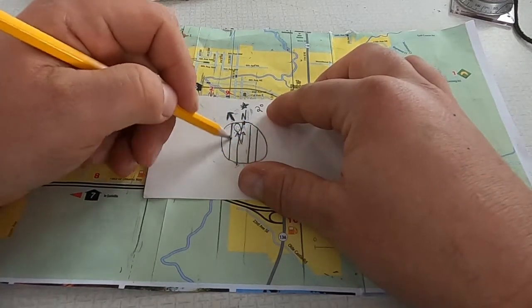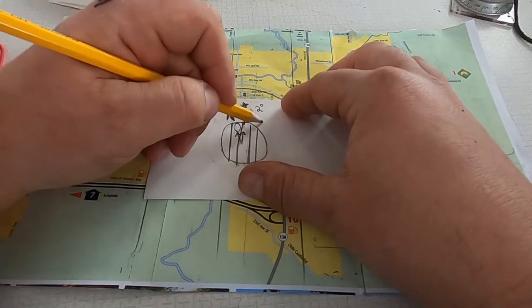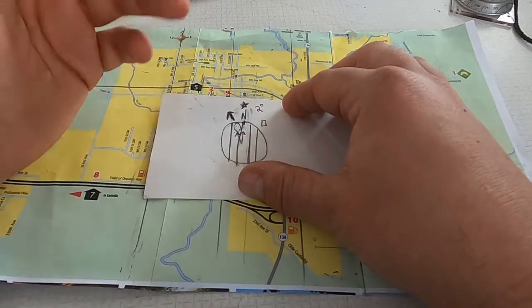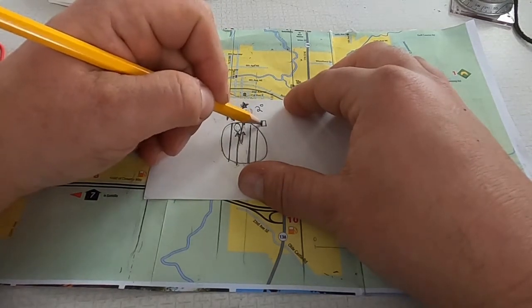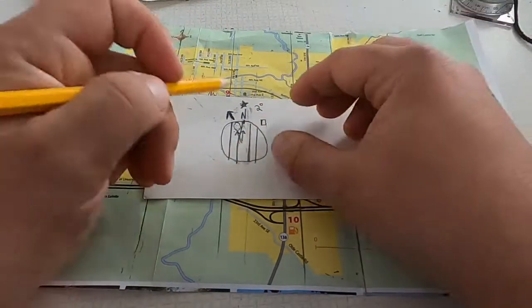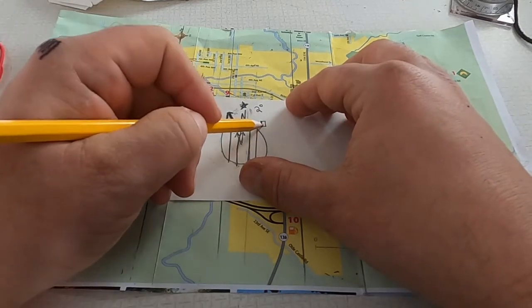That means there's a grid pattern going north and south. Okay? Oftentimes that's indicated by a little square. You can think of that as depicting the map itself. So that's north on the map. So we have polar north, we have magnetic north, and we have map north.